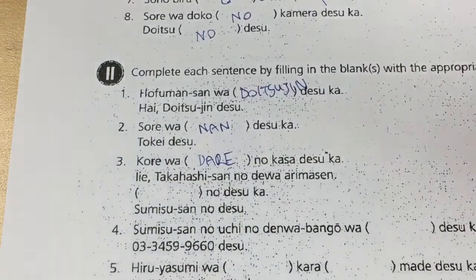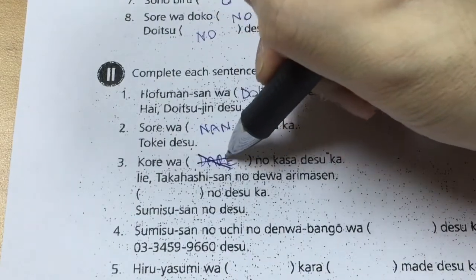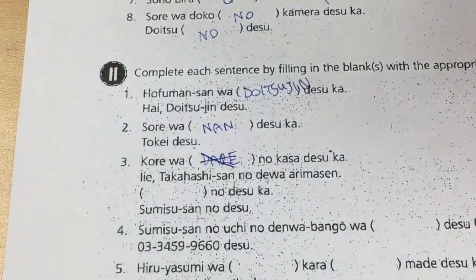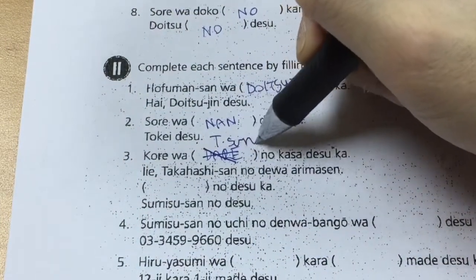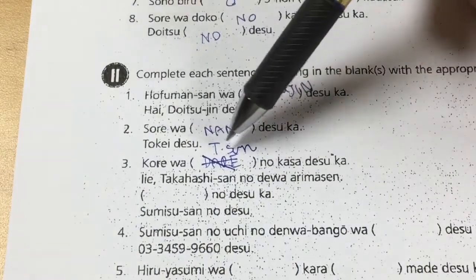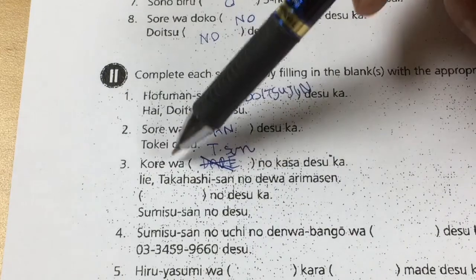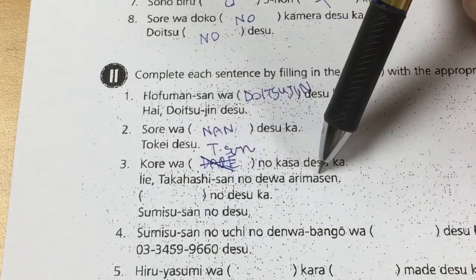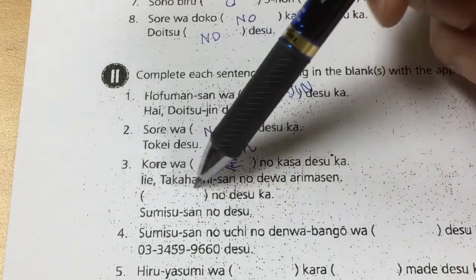So can we use what, when, where, why, who? Dare? No, we cannot use who. We need a yes-no question. Kore wa Takashi-san no kasa desu ka? Kore wa Takashi-san no kasa desu ka? Is this the umbrella of Mr. Takashi? Iie. Takashi-san no ja arimasen. This does not belong to Mr. Takashi.